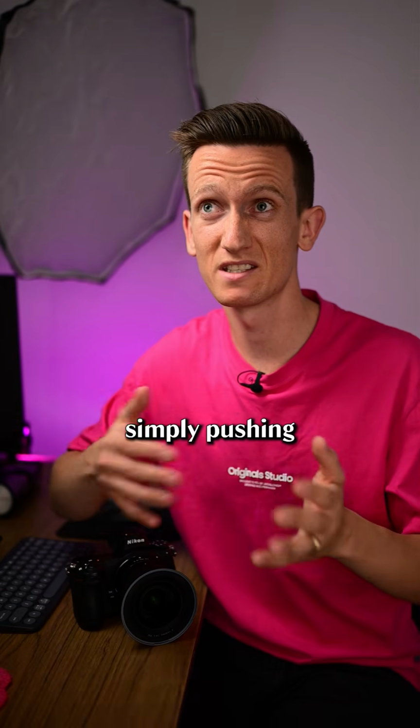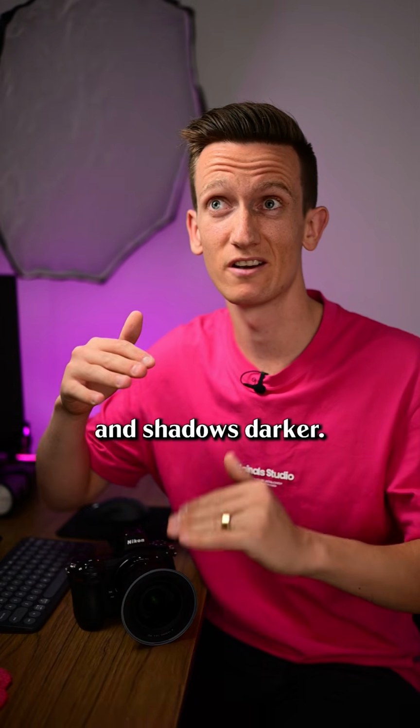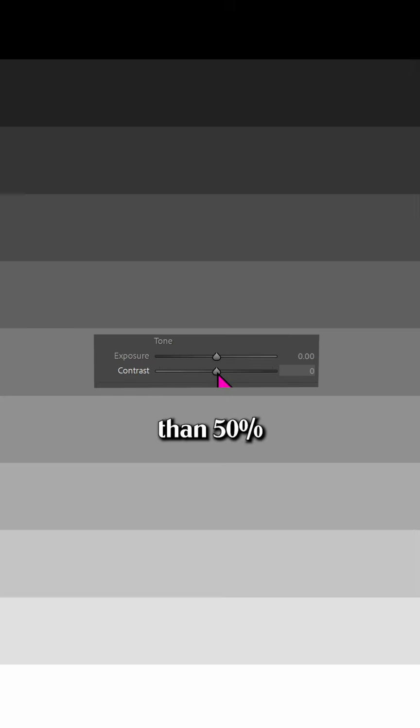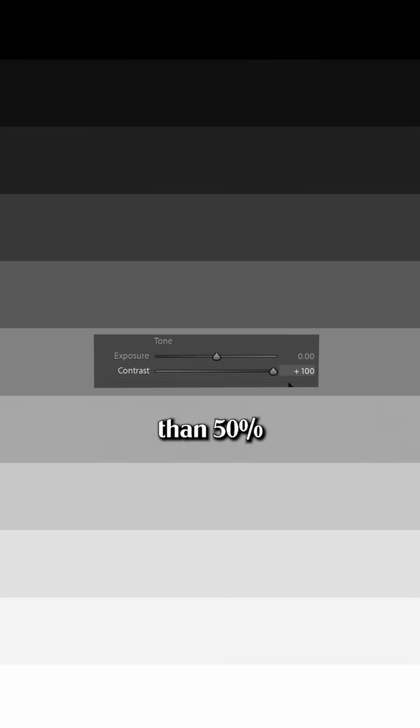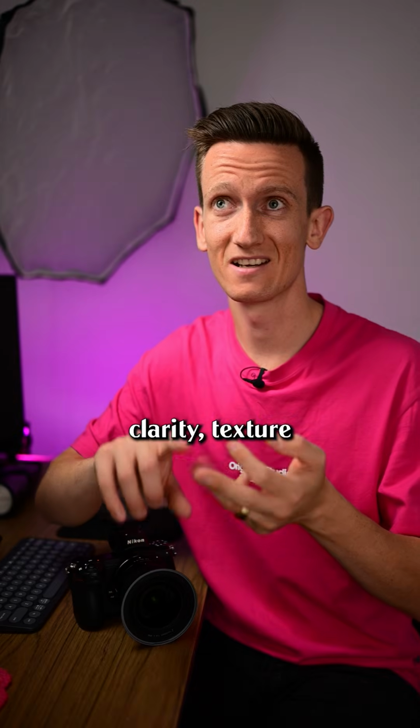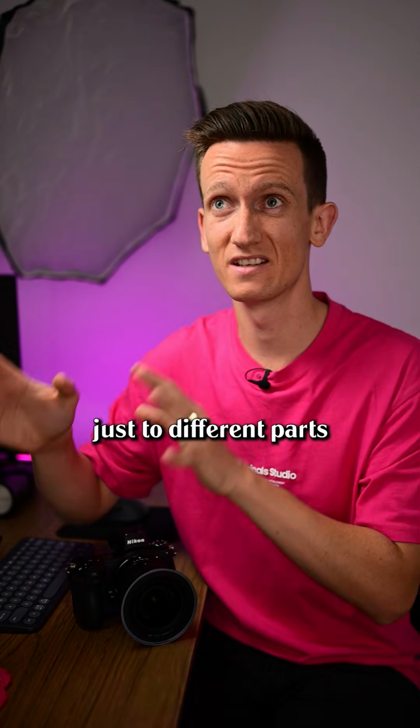What's contrast? Well, it's simply pushing highlights brighter and shadows darker. Any value brighter than 50% will be made brighter, and any value darker than 50% will be made darker. Clarity, texture, and dehaze all apply contrast just to different parts of the image.